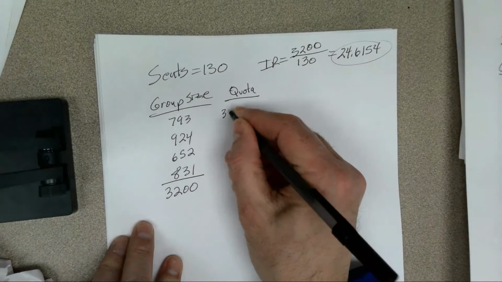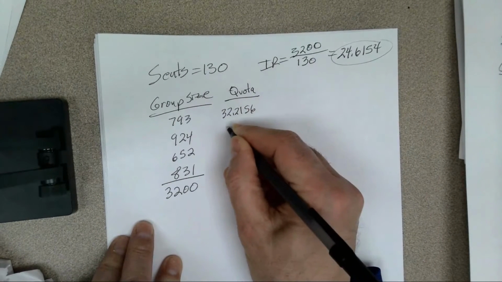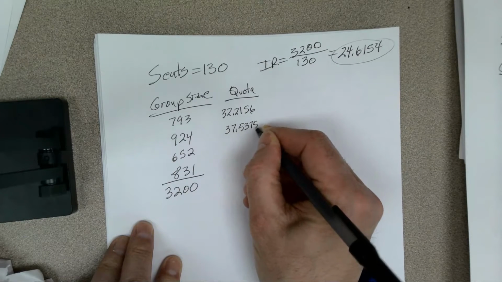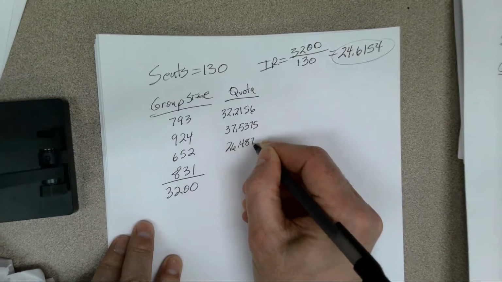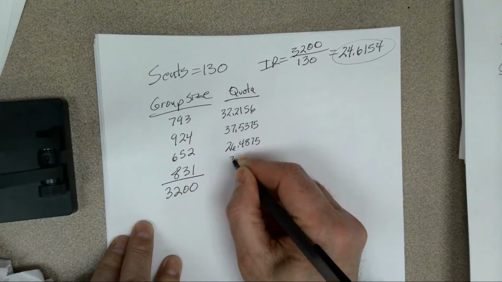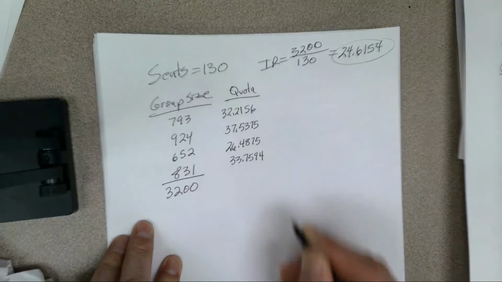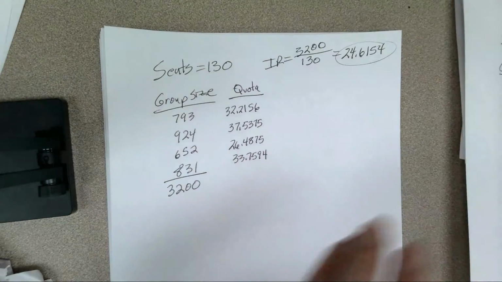So this is 32.2156. This is 37.5375. This is 26.4875. And this is 33.7594. The way I got all those, I took my group size divided by my ideal ratio.